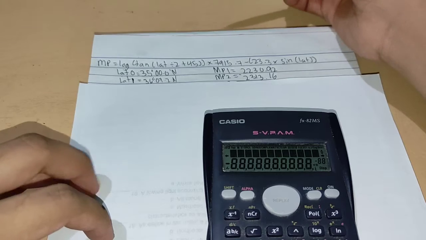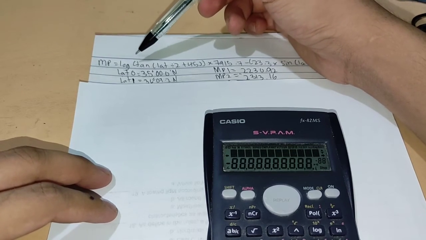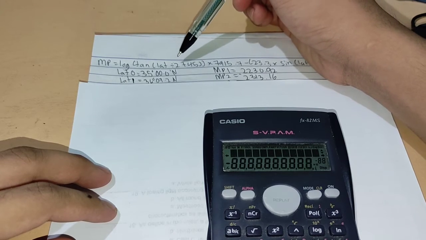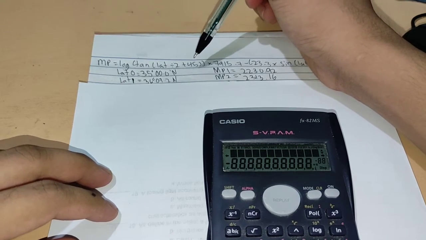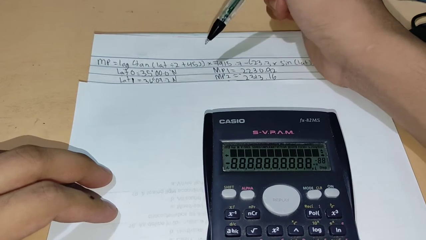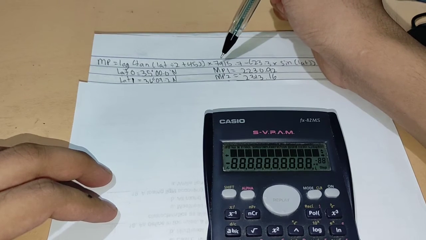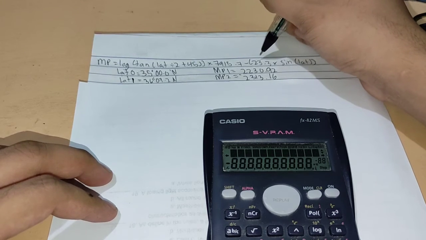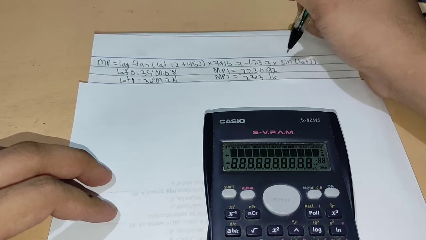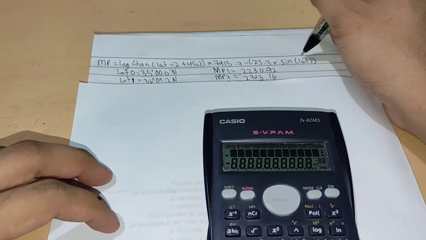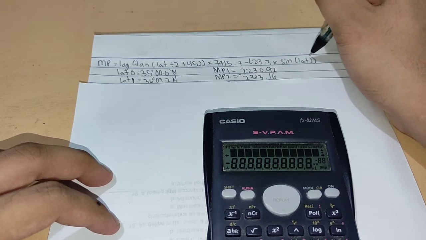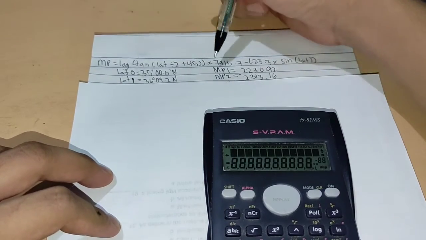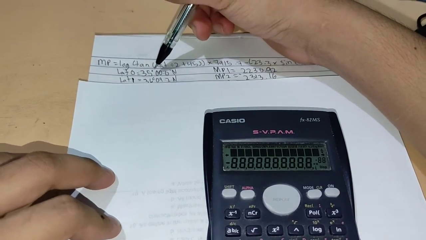So the formula for MP is: MP equals log open parenthesis tan open parenthesis latitude divided by 2 plus 45 close parenthesis, close parenthesis, and times 7,915.7 minus open parenthesis 23.3 times sin open parenthesis latitude close parenthesis. So now we are going to solve for the MP1, which is the latitude 0.